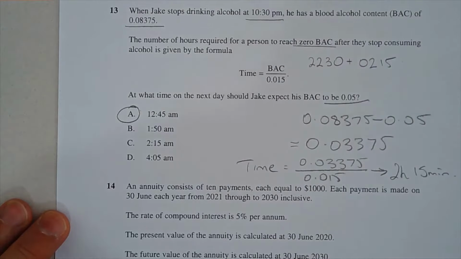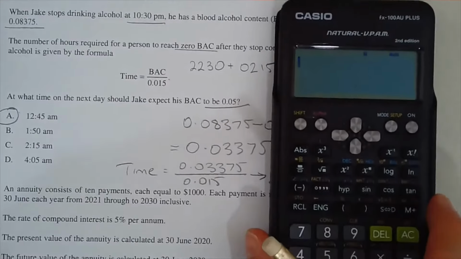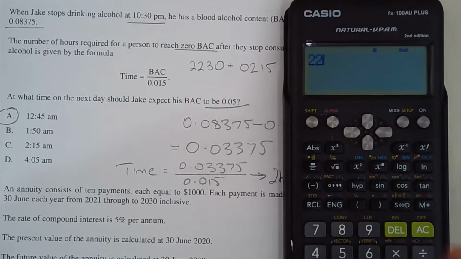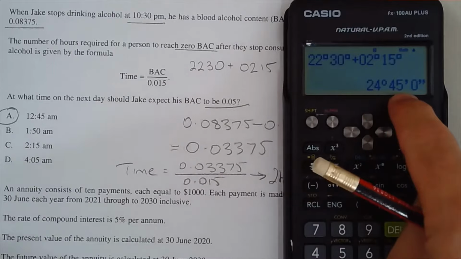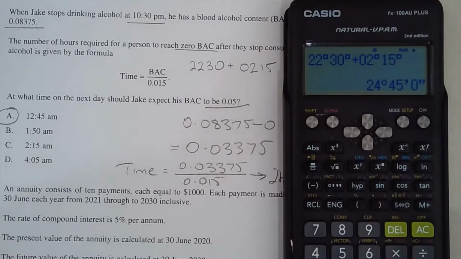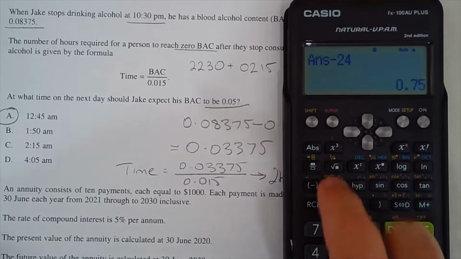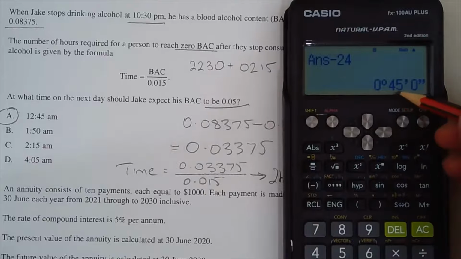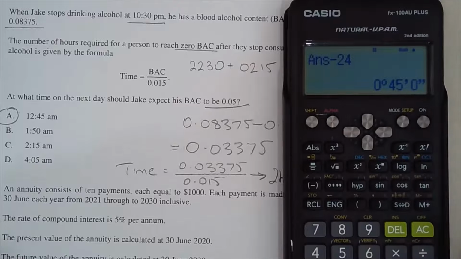If you add those together, 22 hours 30 minutes, so that's 10:30 p.m., plus 2 hours and 15 minutes, we get 24:45. Well, 24 hours means we've gone into the next day. If we subtract 24 from that, we get 0:45. So that's midnight, 45 minutes past midnight.